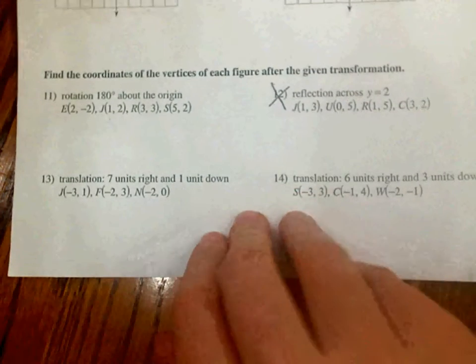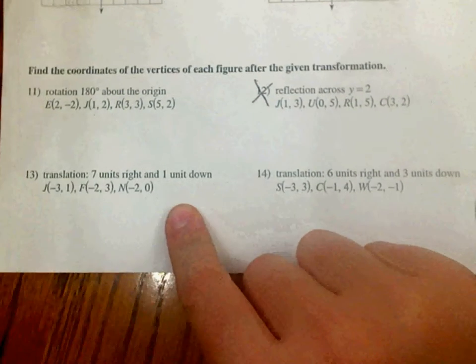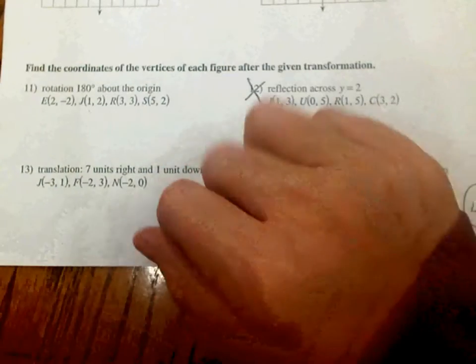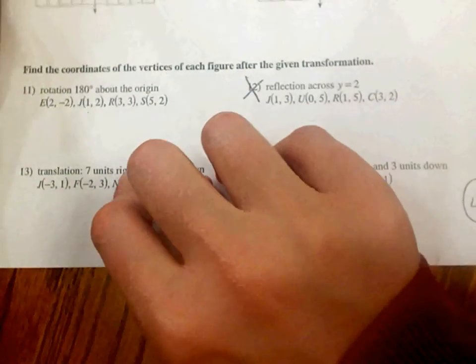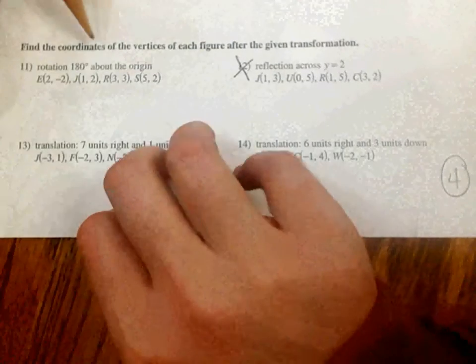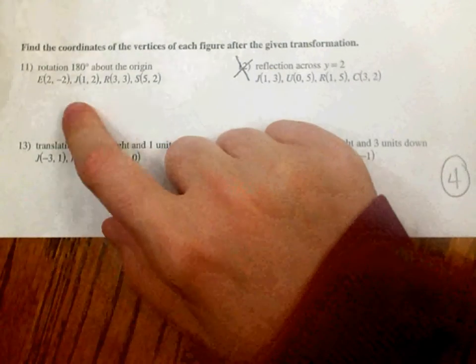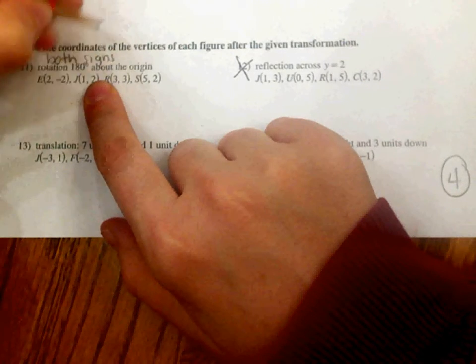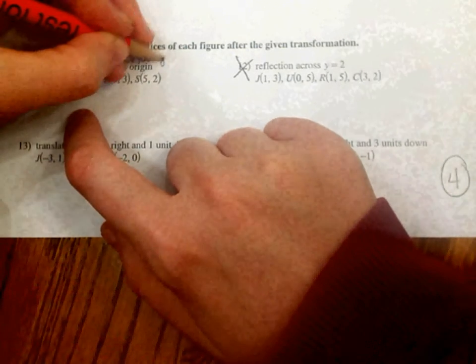And for 11, 13, and 14, we're just doing the coordinates. So, no graph. Okay. So 180-degree rotation, that's when both signs change. There's no swapping. You just change the sign of both numbers.